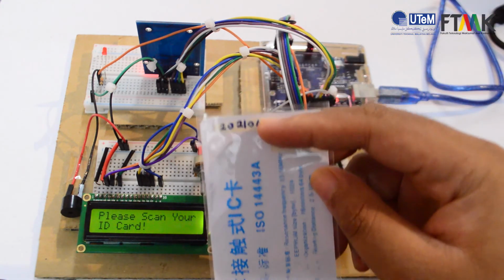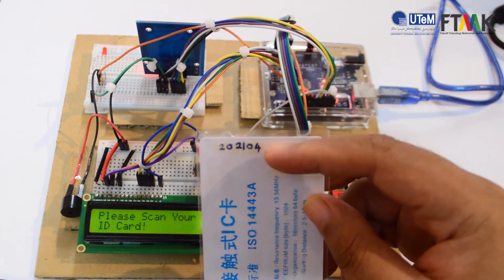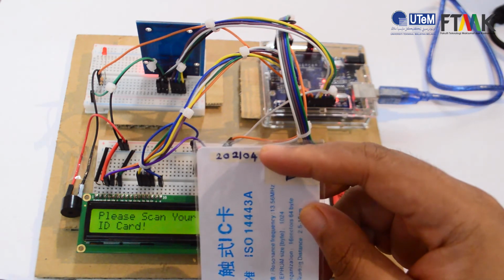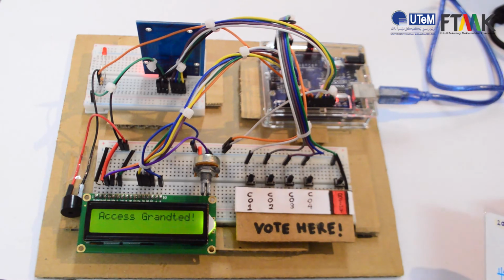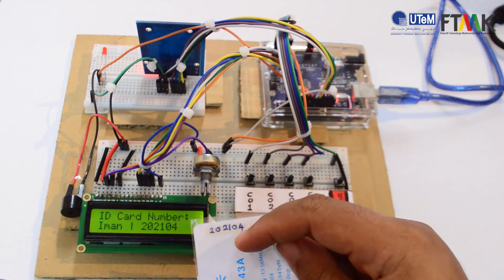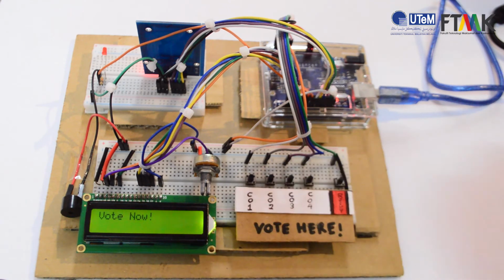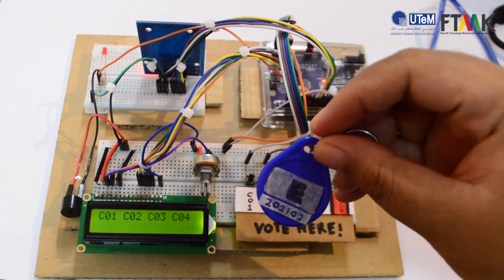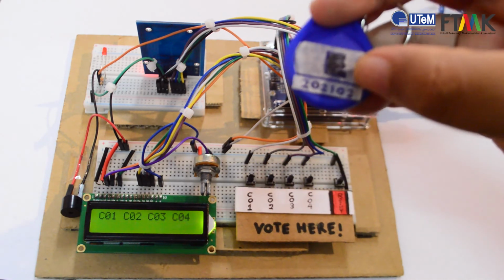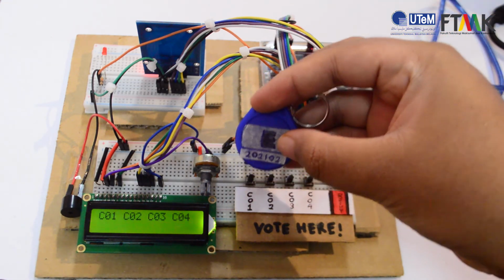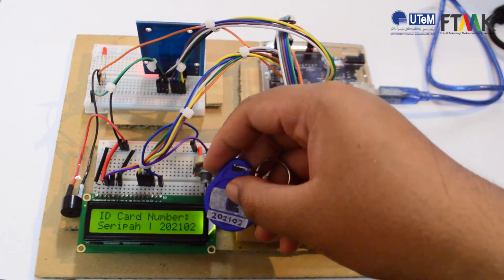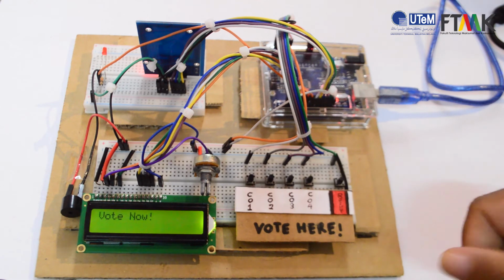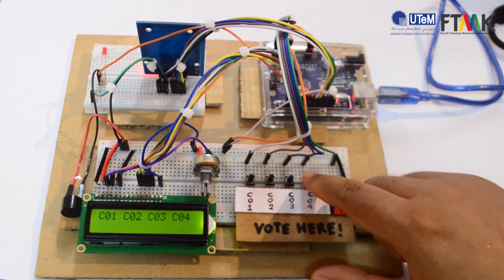The fourth one is the ID card number 04D. Access granted, same number, and vote number 4. And lastly, the RFID tag with the ID number 02. Access granted, same number, vote now. I vote number 4.